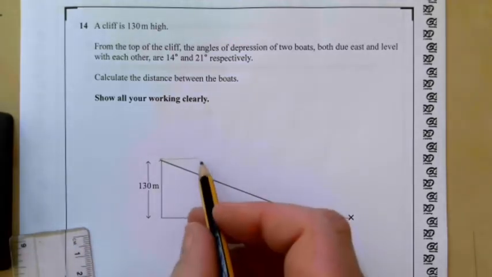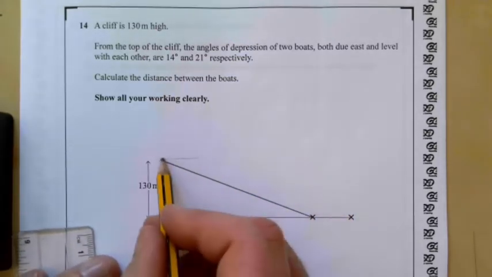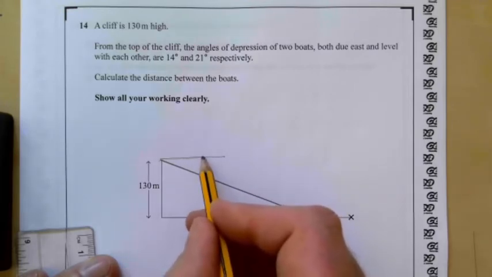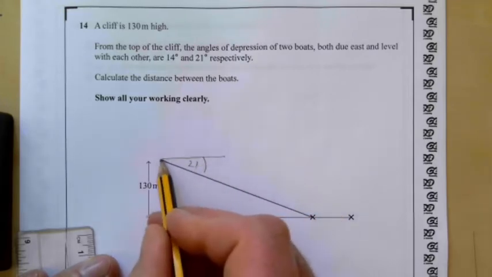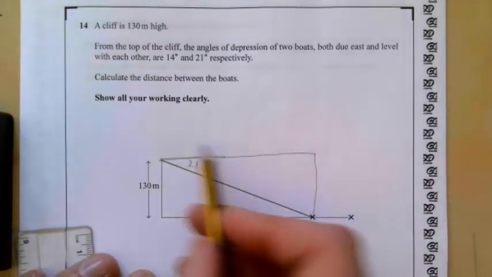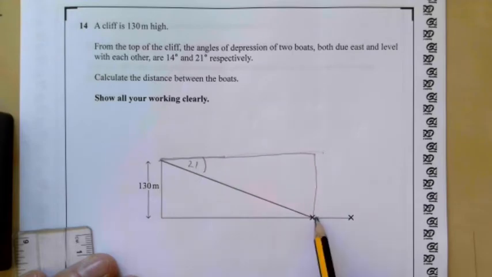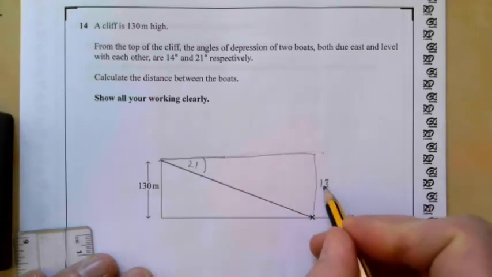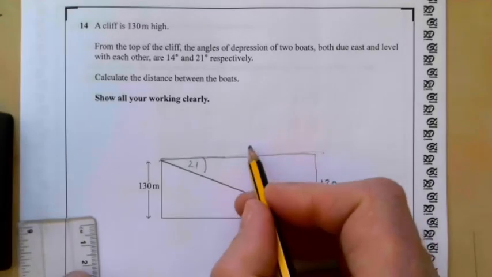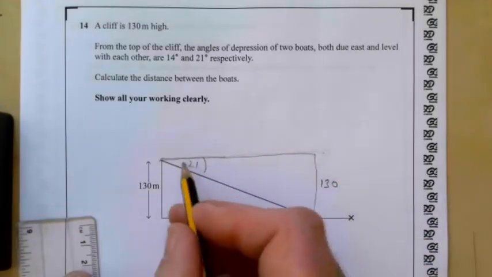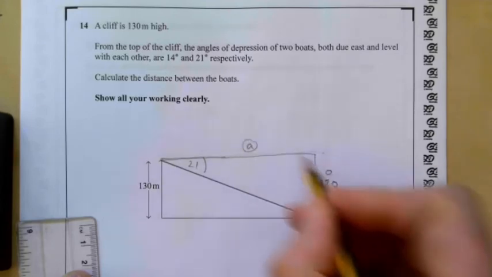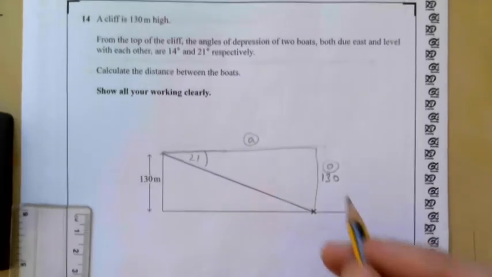Alright, so this one here must be a bigger angle, isn't it? It is, so this one's going to be the 21. I'm going to take this triangle here, and hopefully we can see that this distance here is the same as this distance here, and this then is going to be 130. So I'm going to try and work out this distance here. We're going to be using tan for that. How do I know that? That's going to be O, and that's going to be A. So we're going to work out our A and go from there.